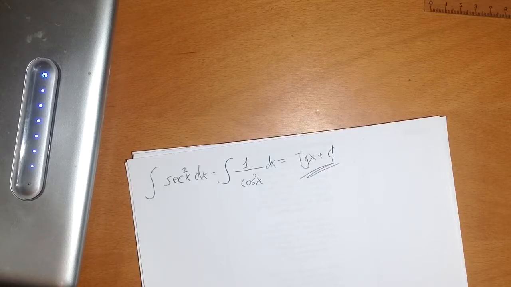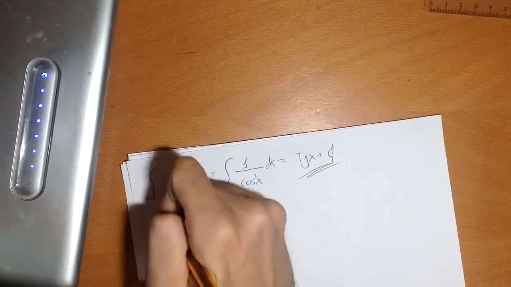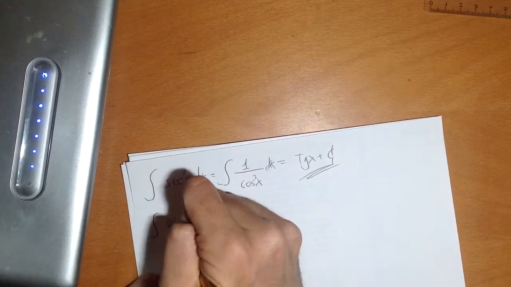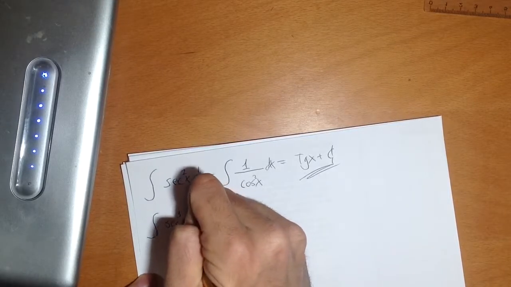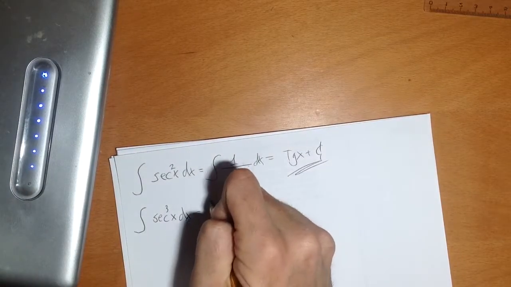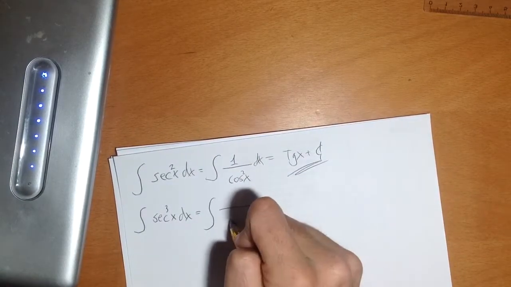So now you see that the even power doesn't present difficulty, but it's true that with the odd power you'll have difficulty doing it, but not because it's difficult at all. It's because it's lengthy, and you'll see it right now. So we're going to do, for example, secant to the third power. Now, we're starting at the same point.